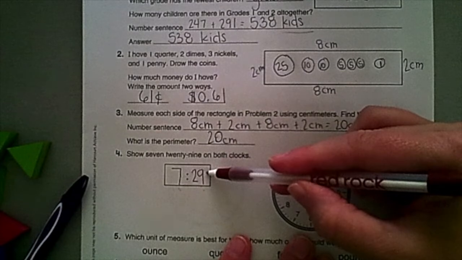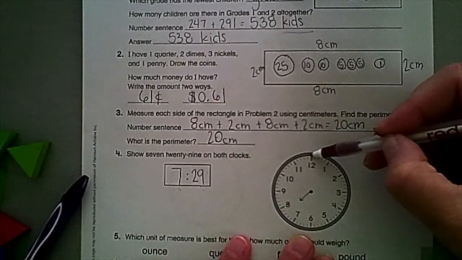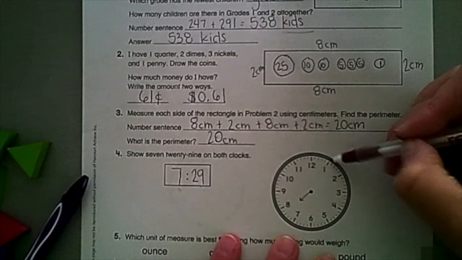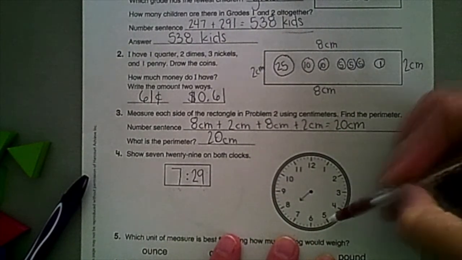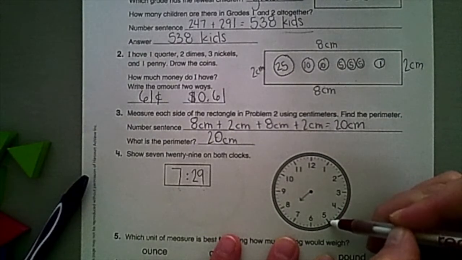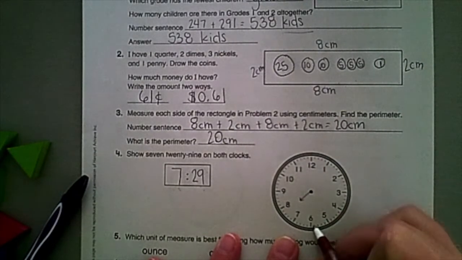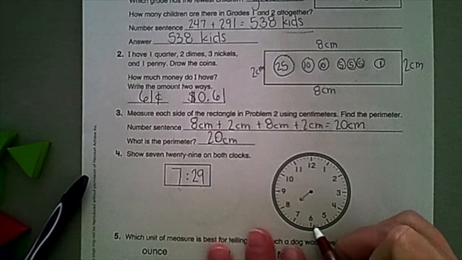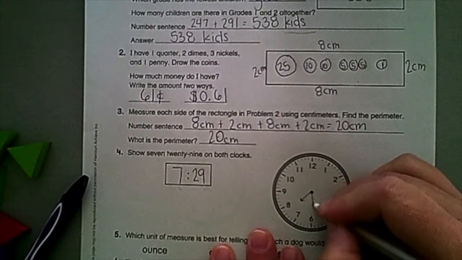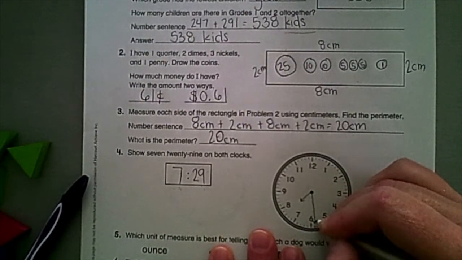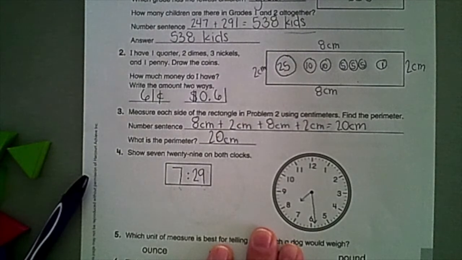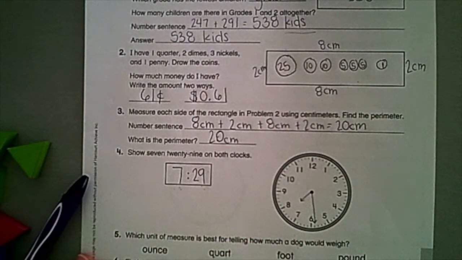And then we're going to look for the minute hand. We count by 5s. 5, 10, 15, 20, 25. Now count by 1s. 26, 27, 28, 29. So the tick mark right before the 6 is your minute. 7:29.